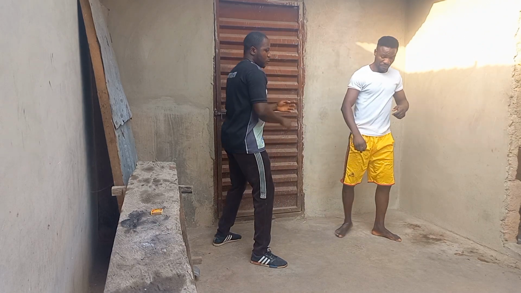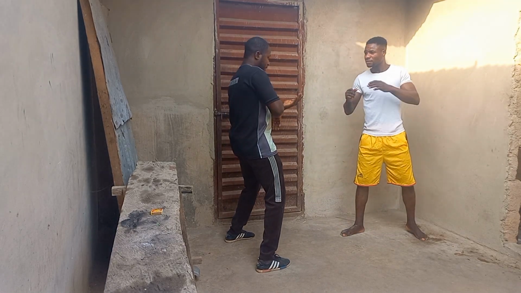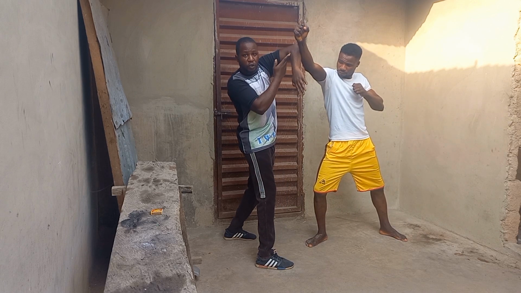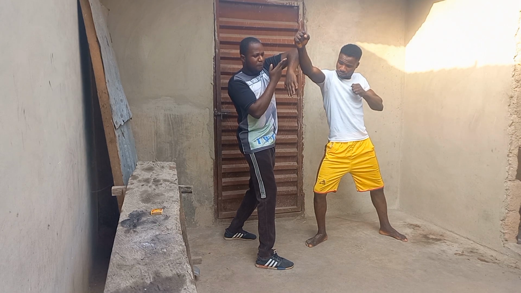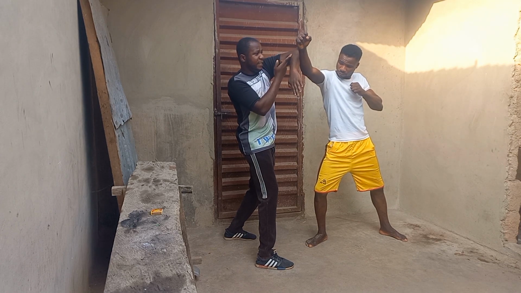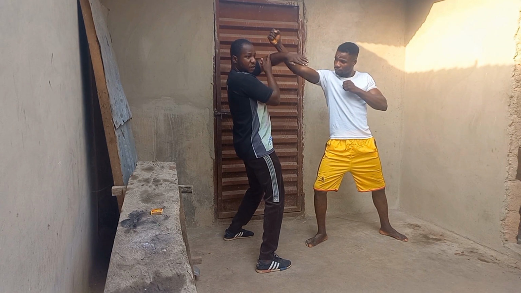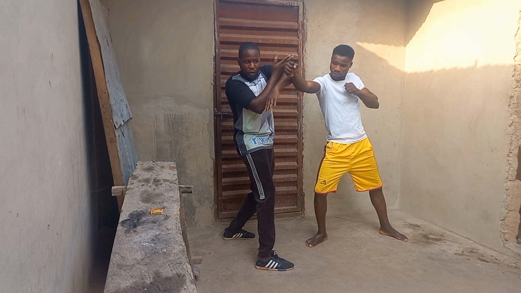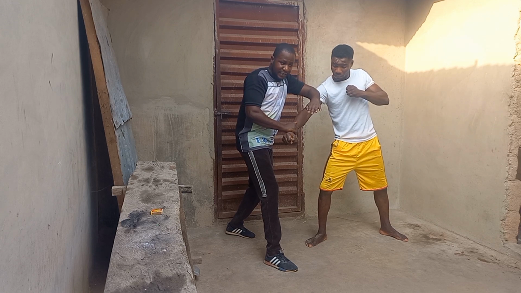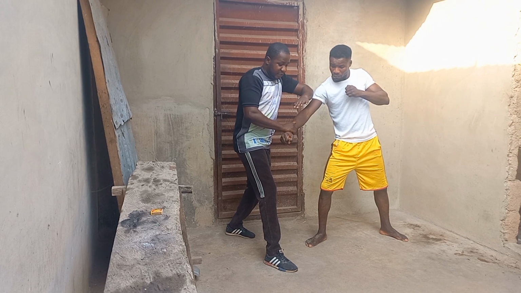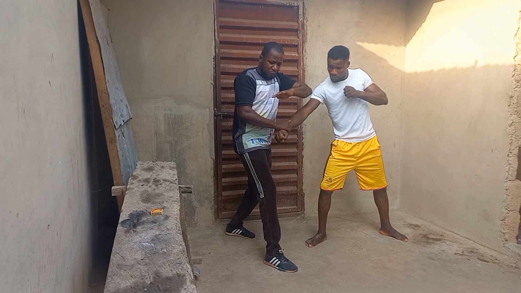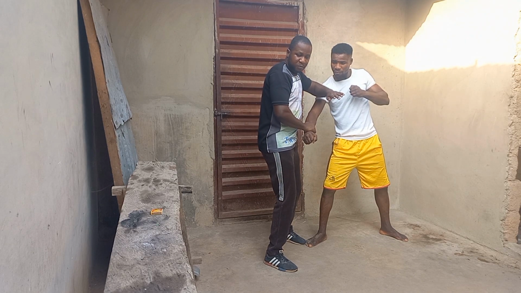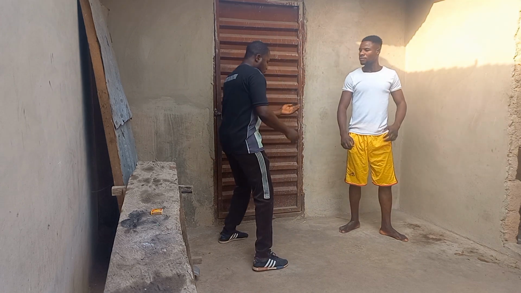First of all, I just restrict my opponent's force right here. Watch my Boom Shao. I've already bridged this hand, but the bridging of this hand is from here, and I redirect it here. That is when I can get full control of my opponent. I step forth to give him what he deserves. That is how it works.